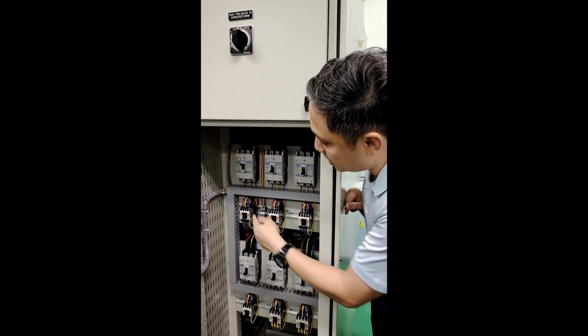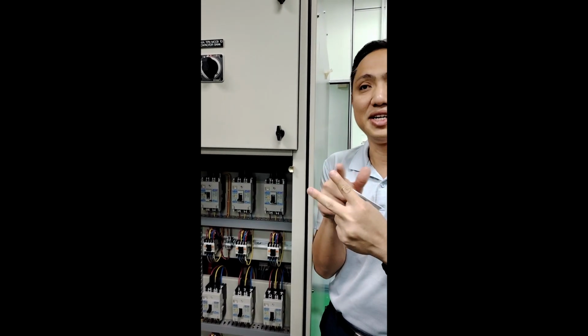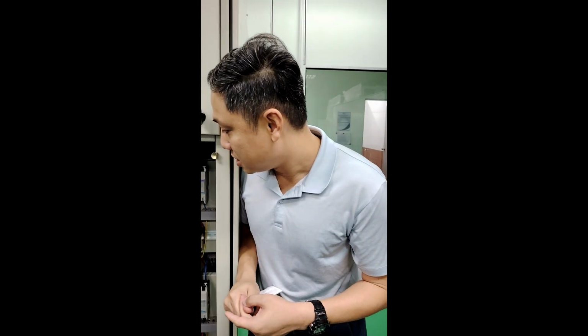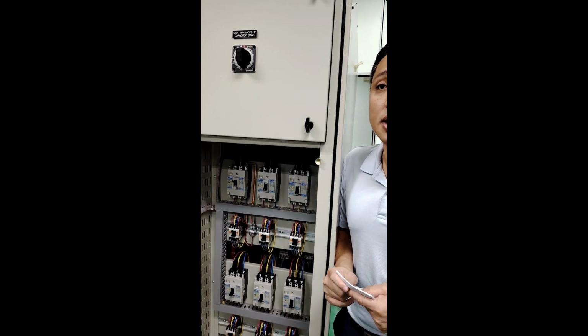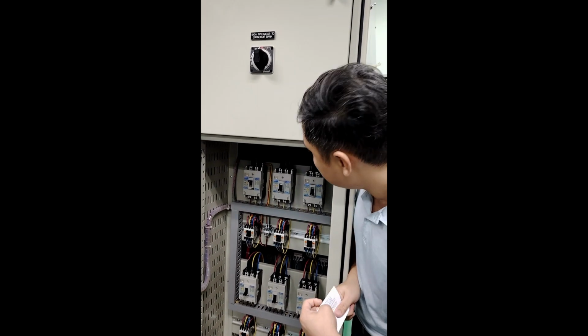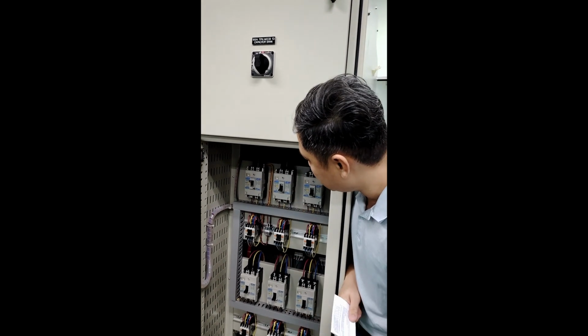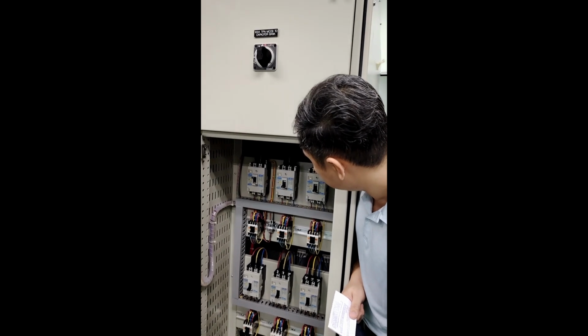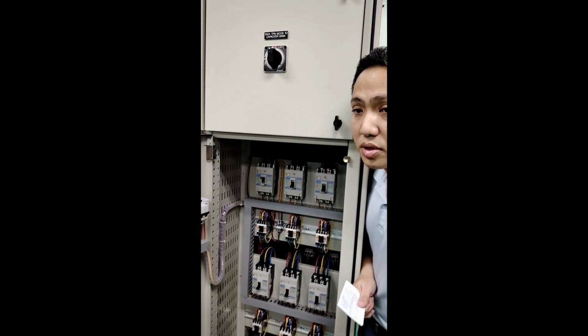For this one, they have two ratings. AC1 will be 20 A, AC3 is 9 A, equivalent, just their graphs are different. So I understand, the breaker is 20 A as well, the same as the capacity rating of the contactor. The breaker type is normally C-type.